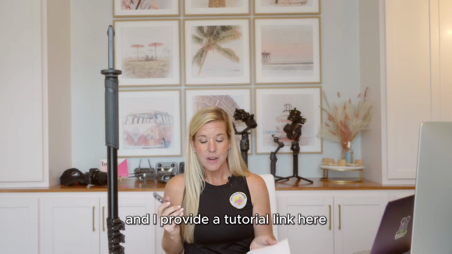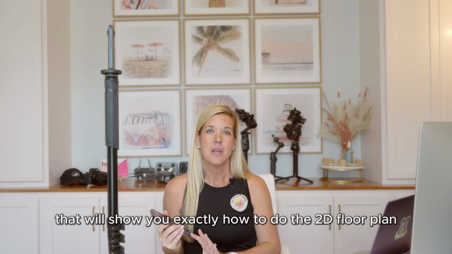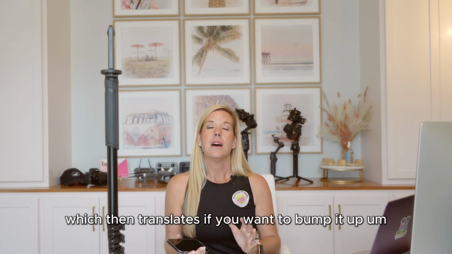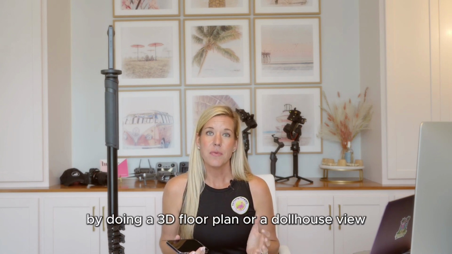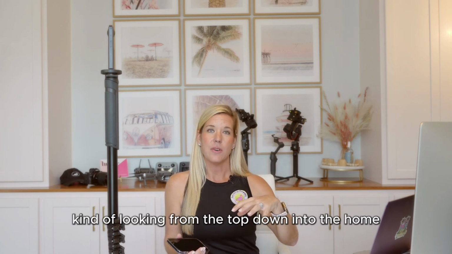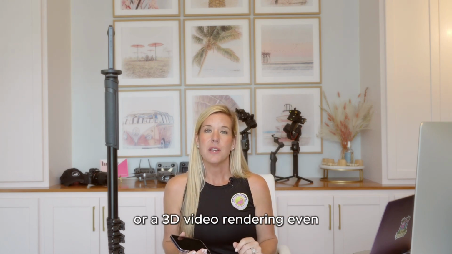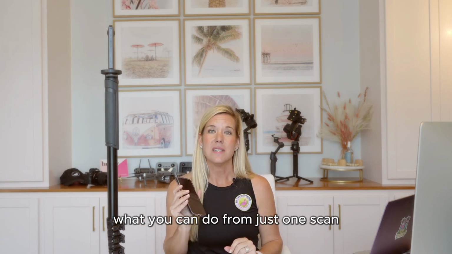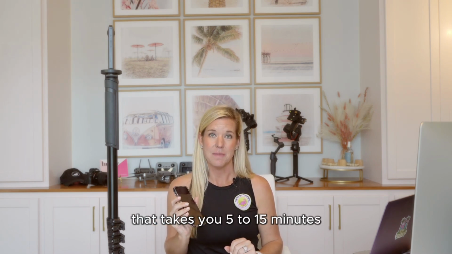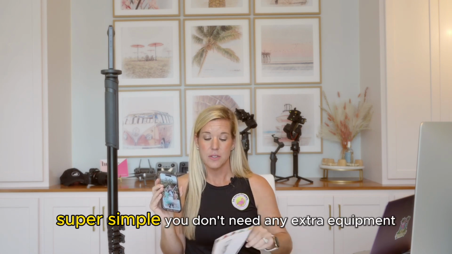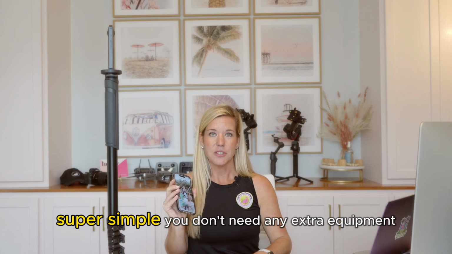Download the app. And I provide a tutorial link here that will show you exactly how to do the 2D floor plan, which then translates if you want to bump it up and add more value to the client by doing a 3D floor plan or a dollhouse view where you're looking from the top down into the home, or a 3D video rendering even. It's just incredible what you can do from just one scan that takes you 5 to 15 minutes, no lie. So that's using your phone through Casa. Super simple. You don't need any extra equipment.